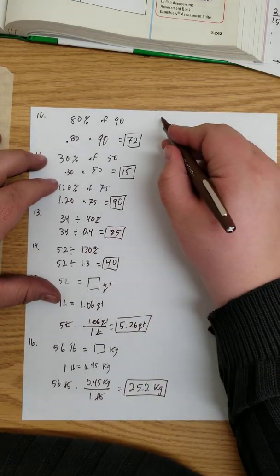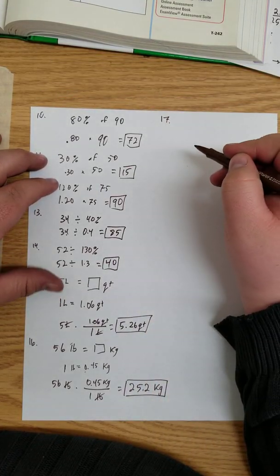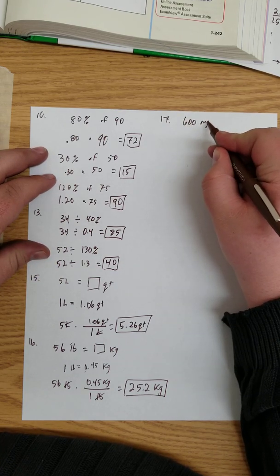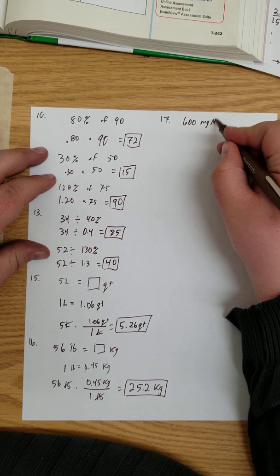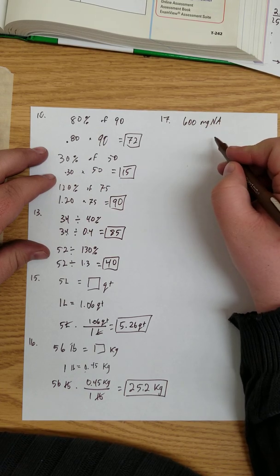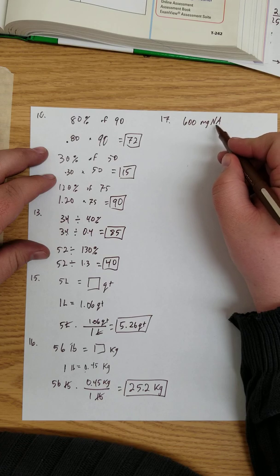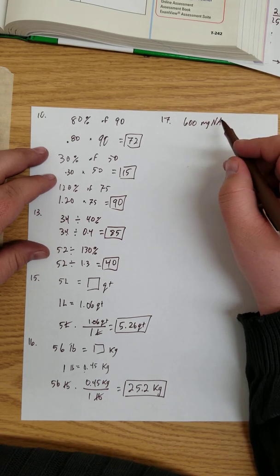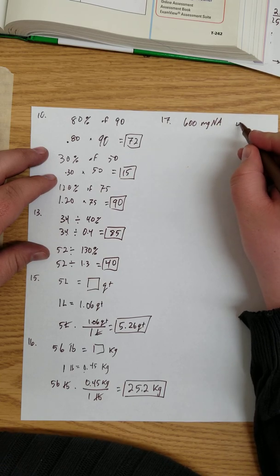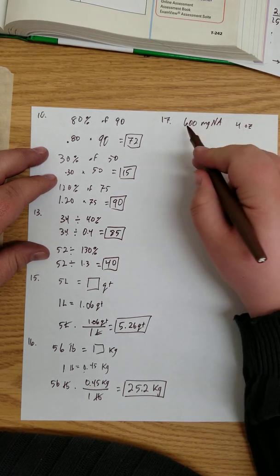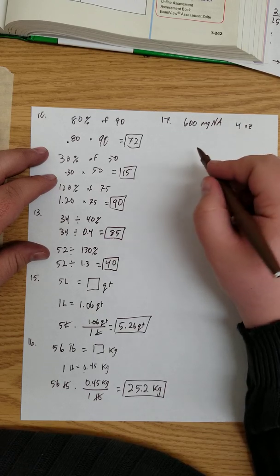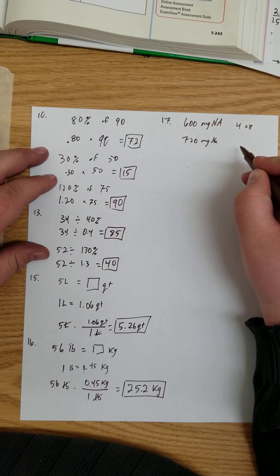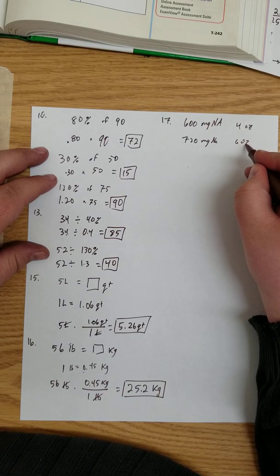Moving on to number 17, soups. Here it says that there are 600 milligrams of sodium, Na, I think that's right, in 4 ounces in soup A. Soup B, there are 720 milligrams of sodium in 6 ounces.